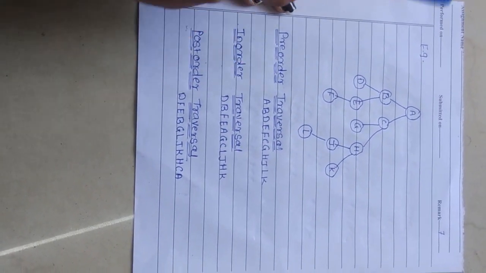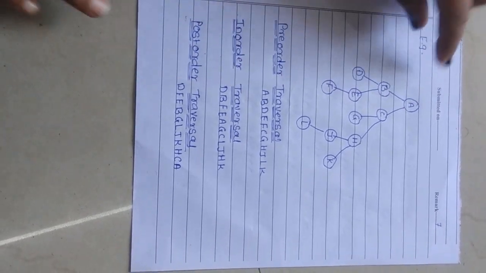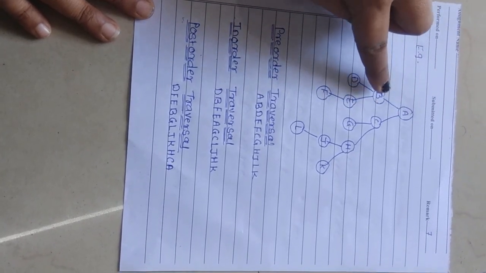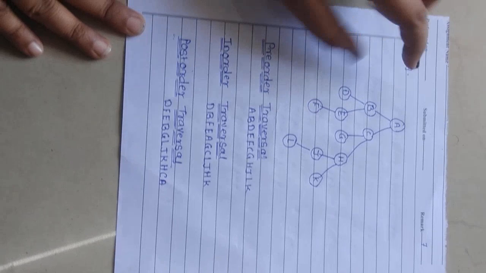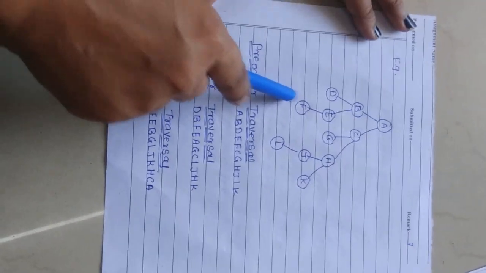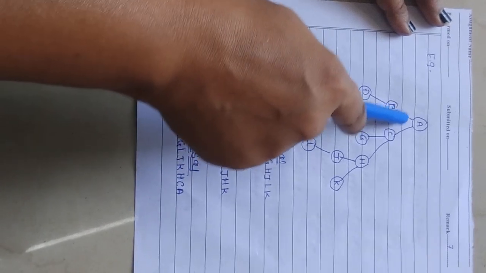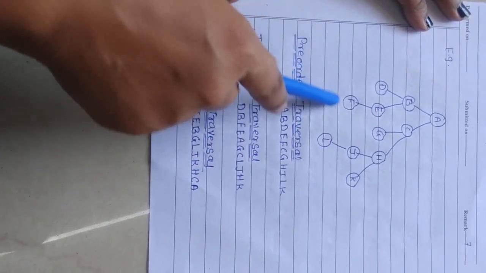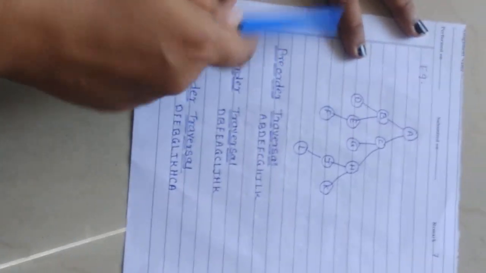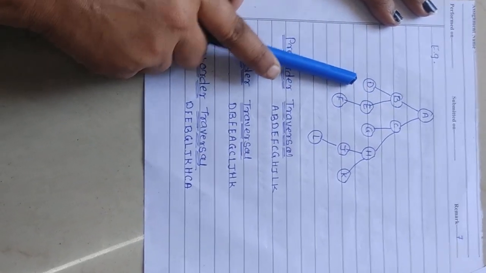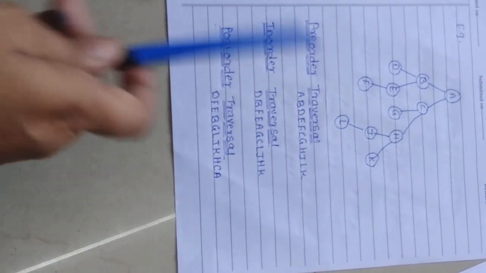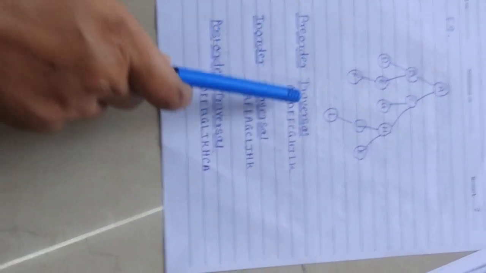In the pre-order traversal, first you have to visit the root node, that is A. After A, you have to visit the left subtree. This subtree is the left subtree and this subtree is the right subtree, which means you have to visit this first. While visiting the left subtree, again you have to repeat the process: first visit the root B and then its left subtree, and this procedure goes on. After applying this repetitive algorithm to the node and the left and right subtrees, we get this answer.